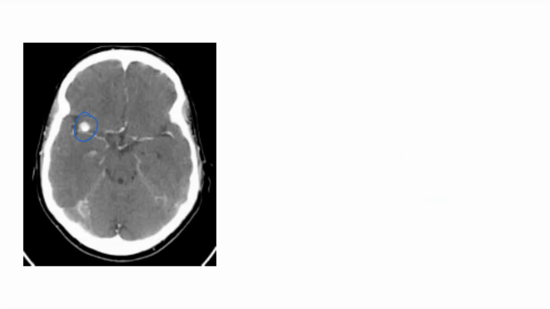Now, what does this CT show? If you notice, there is right middle cerebral artery aneurysm.